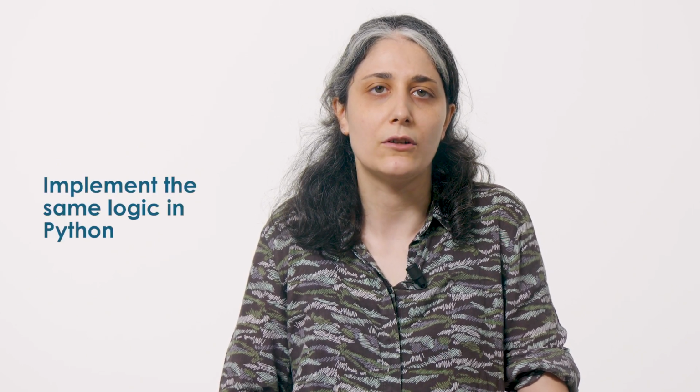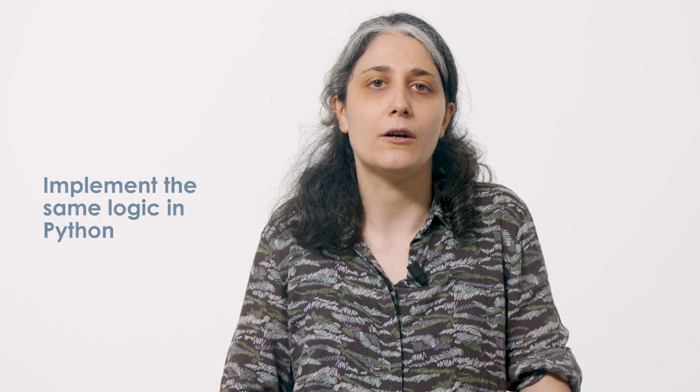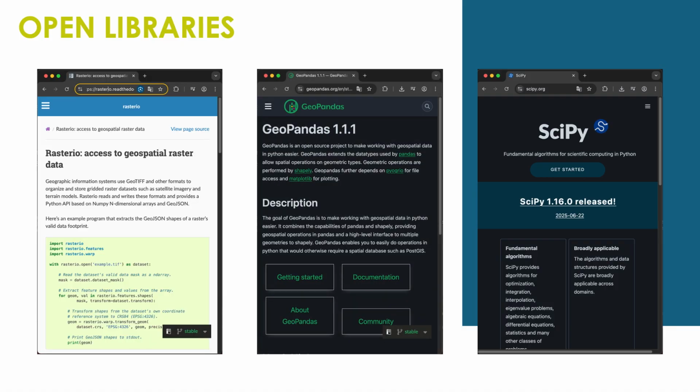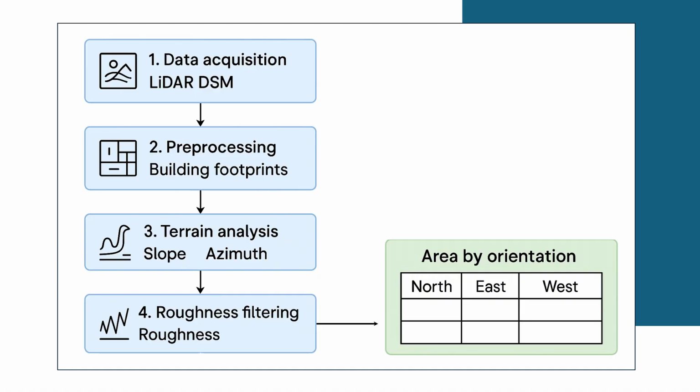Finally, we will look at how to implement the same logic in Python using open libraries such as Rasterio, GeoPandas, and SciPy. Whether you are a GIS analyst or an energy planner, mastering this method will allow you to perform scalable and reproducible rooftop assessment for PV or retrofit applications.